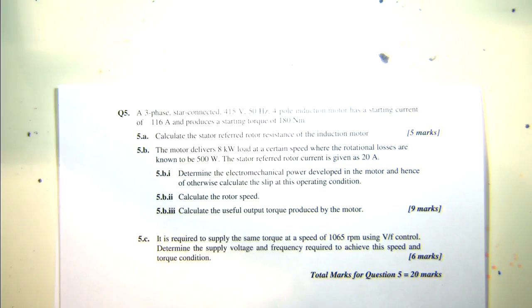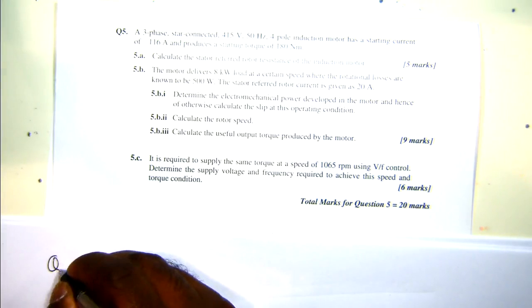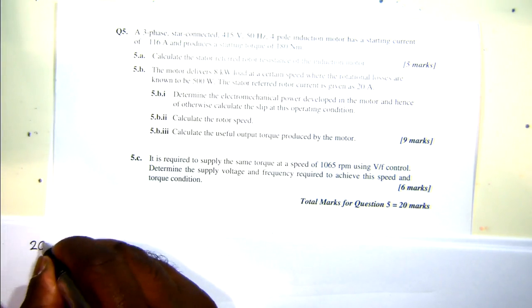So you're given certain information. Part A, calculate the stator referred rotor resistance of the induction motor. So it's kind of working backwards from the concepts that we discussed. So you have to know how to define the starting condition. So this is from the 2018 exam question.